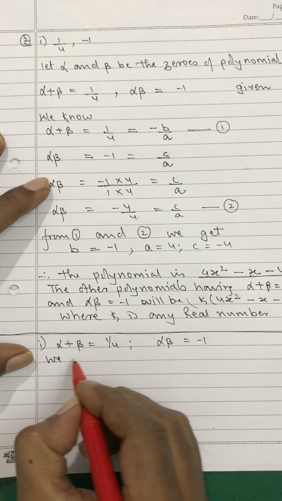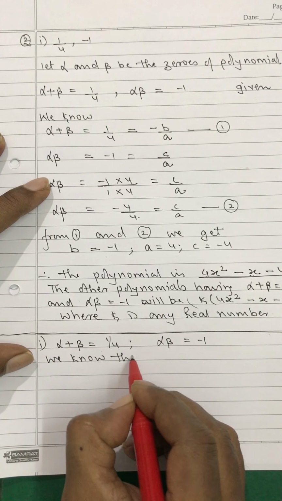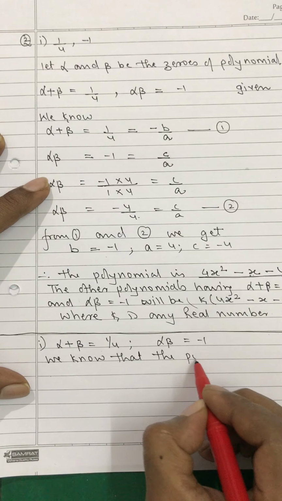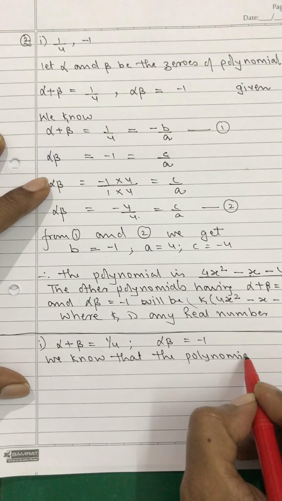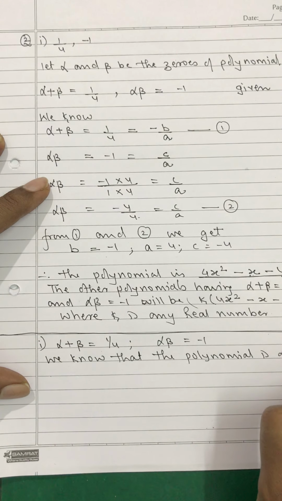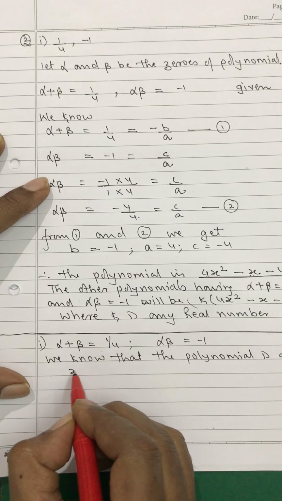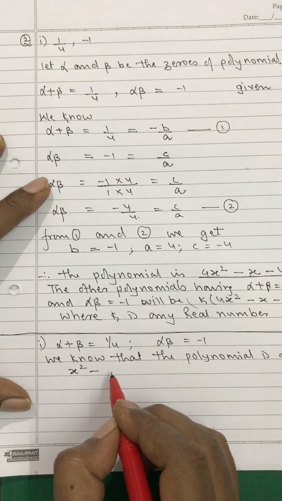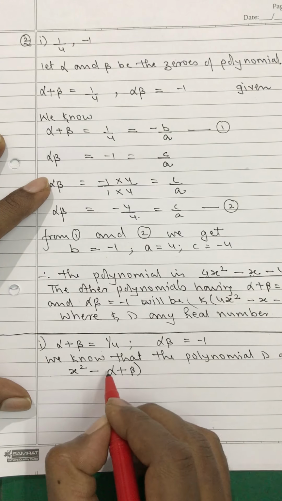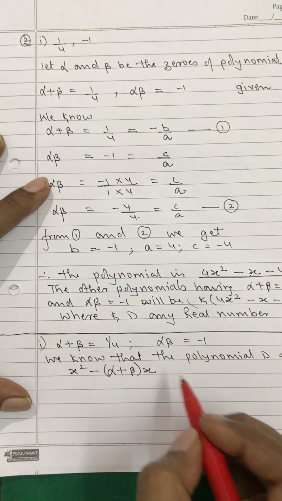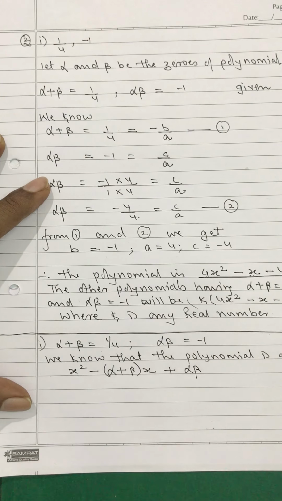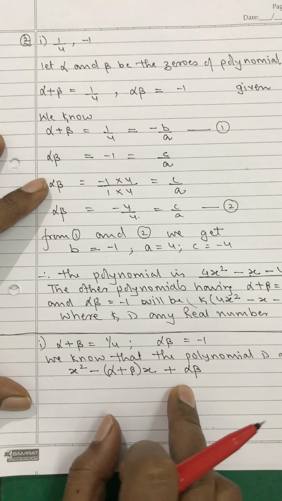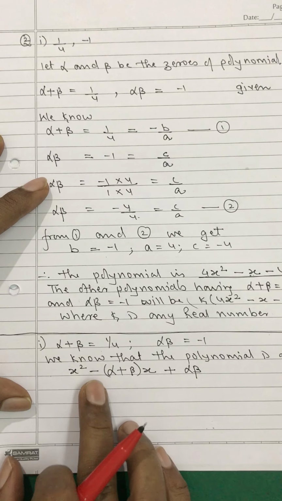Now we know that the polynomial is of the form, what is the form of the polynomial? x square minus, this is always minus by formula, x square minus sum of the roots x plus product of the roots. This is the formula. It is always x square minus sum of the roots into x plus product of the roots. But remember, this is always minus.